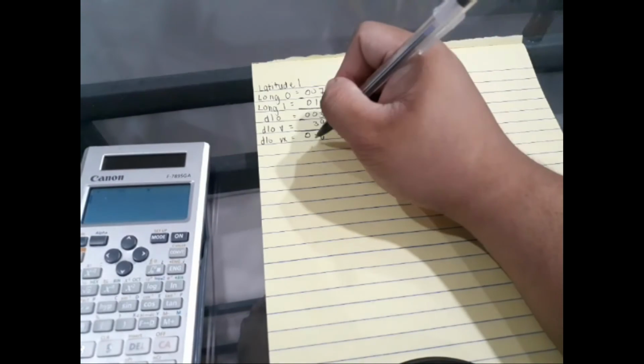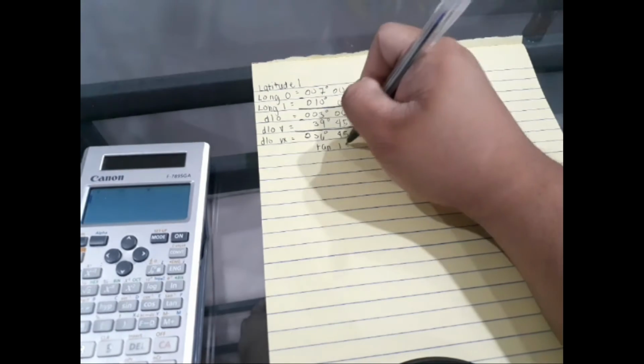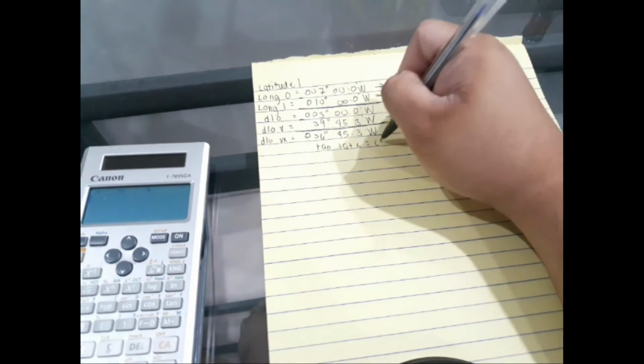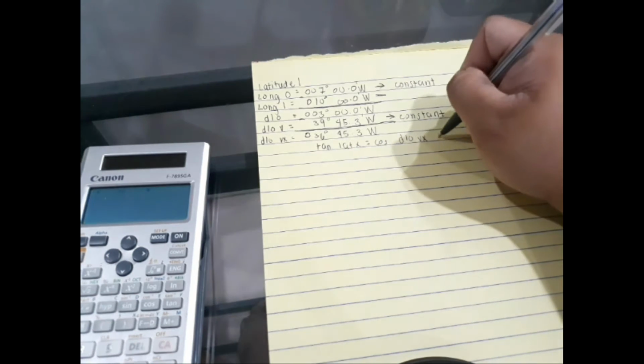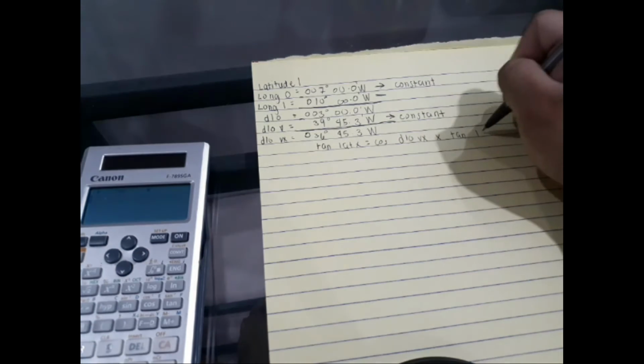So to get the latitude 1, we need to apply the following rules, and the following, of course, the formula. So the next formula we need to do is tan lat x equals to cos d low vertex times tan lat v. There you go.